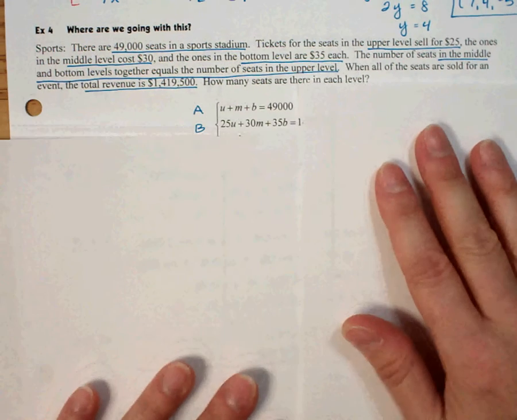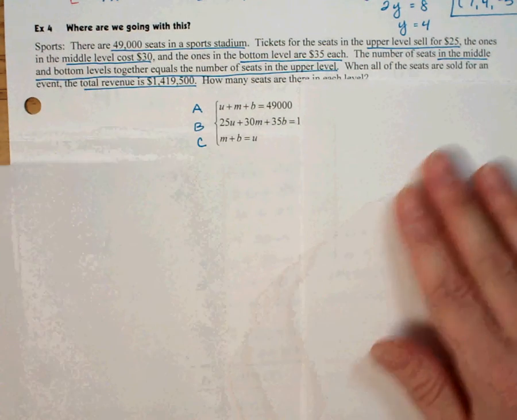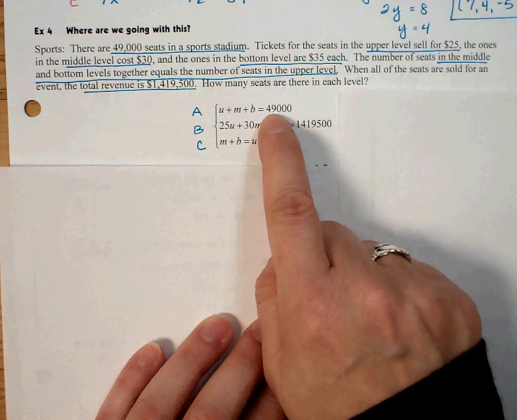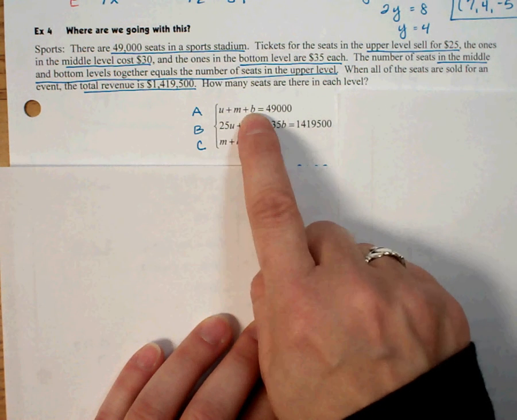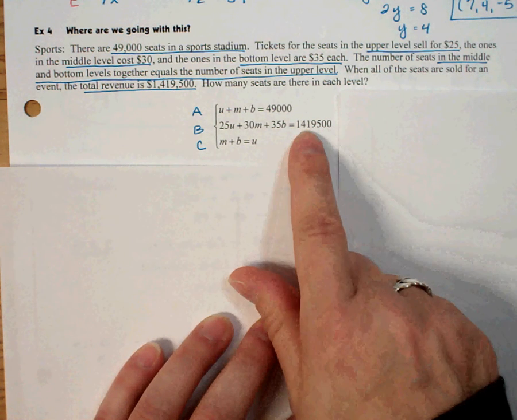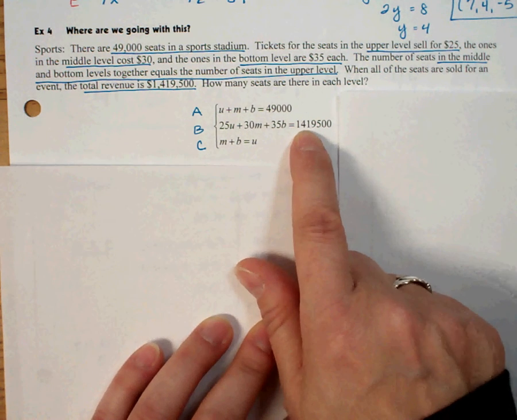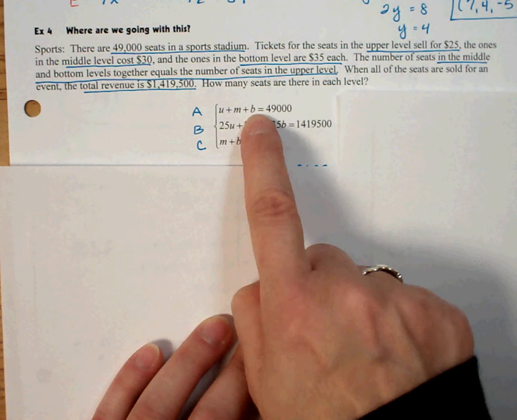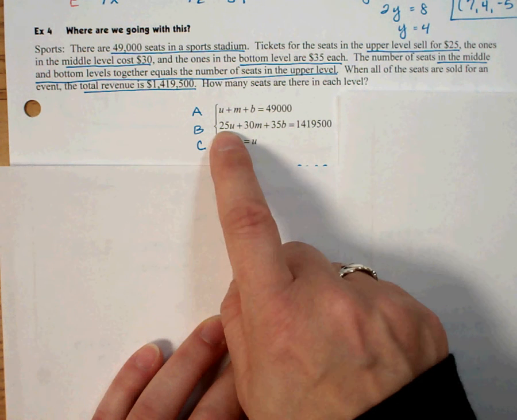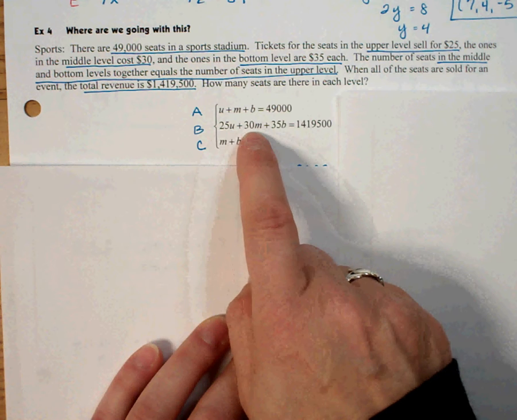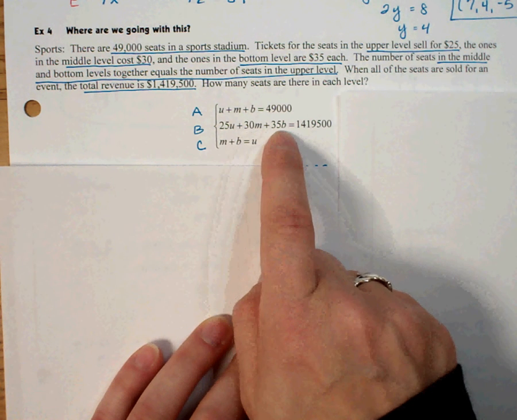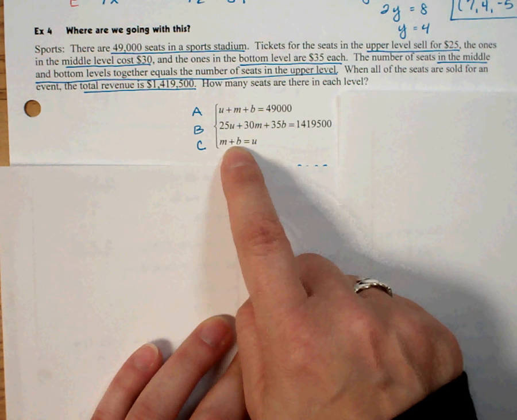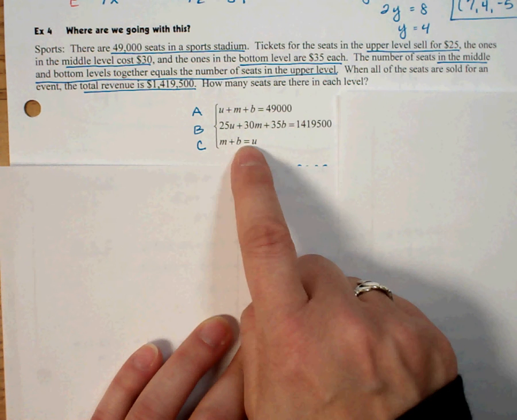So when I look down below, you can see that I've already written these 3 equations for you and how they relate. So my 49,000 was my total number of seats, upper, middle, and bottom. My total revenue of $1,419,500, I obtain that revenue based on how much I charge for each of my types of seats. So from the problem up above, I can see that it's $25 for an upper seat, $30 for a middle seat, and $35 for each of the bottom seats. My last equation is the last relationship that I saw, and that's the middle and the bottom together equal the upper.